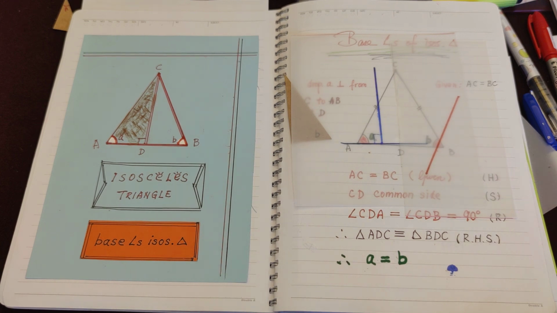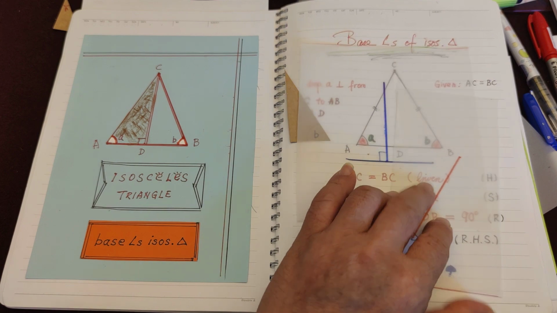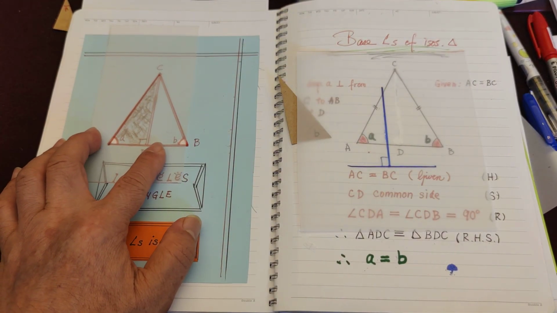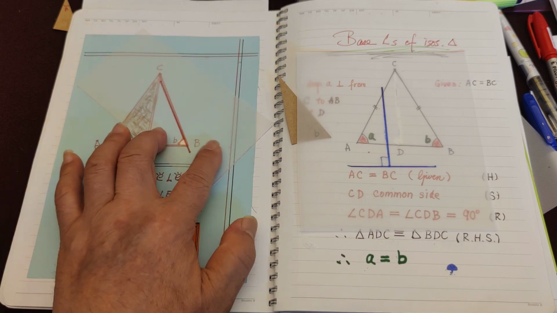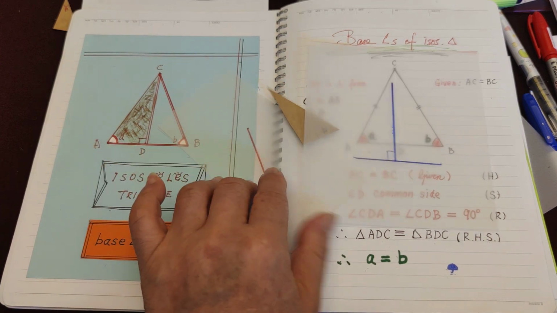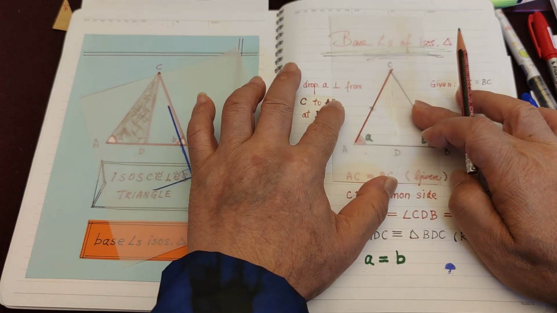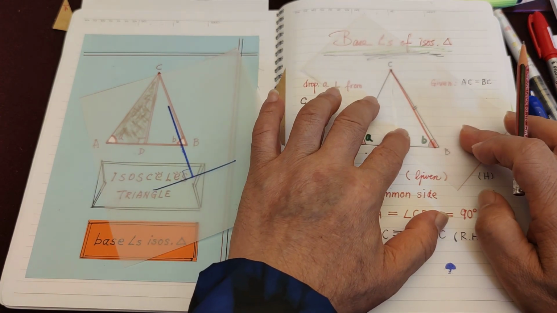So after catering for the angles of a triangle, we now come to the sides. We have the isosceles triangle here. This isosceles triangle has two equal sides. You see that this is AC and this is BC. So this one, AC and BC.